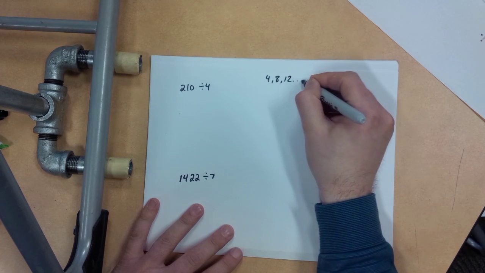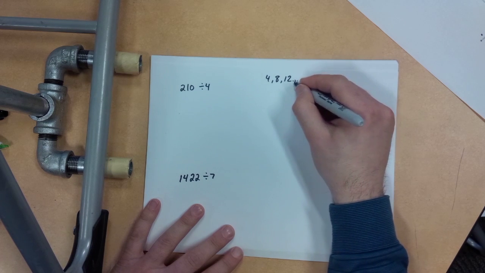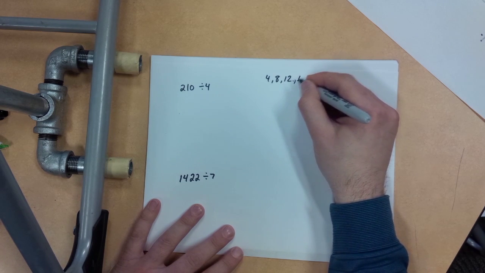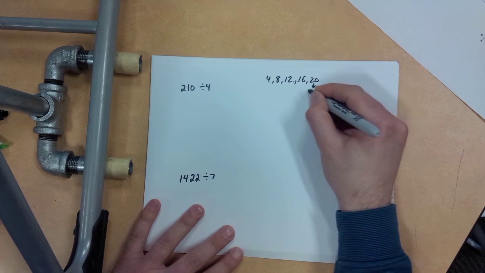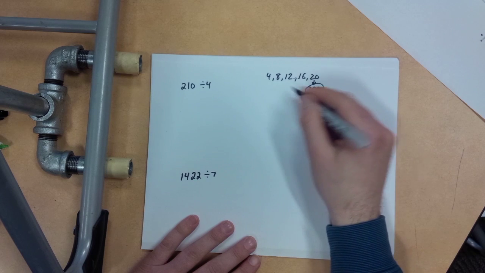It's going to take me forever to get all the way to 210, so I'm going to try and see if I have some shortcuts. 40, 80, 120, 160, 200. How about this? 200. This is super close and it's easy, so I'm going to go for that. So how did I get there?